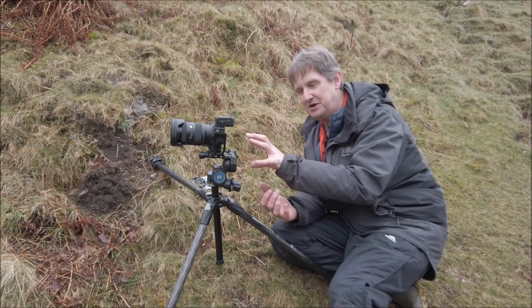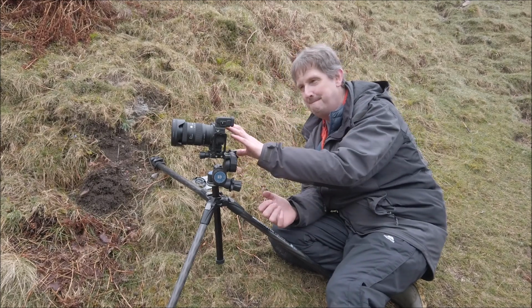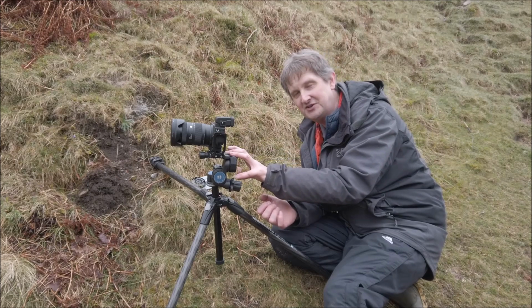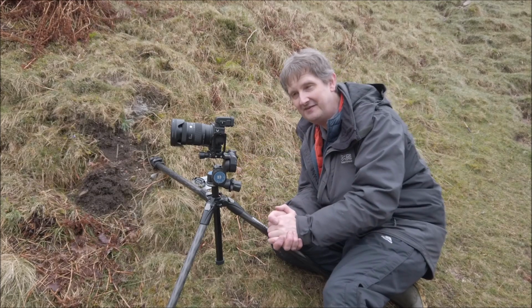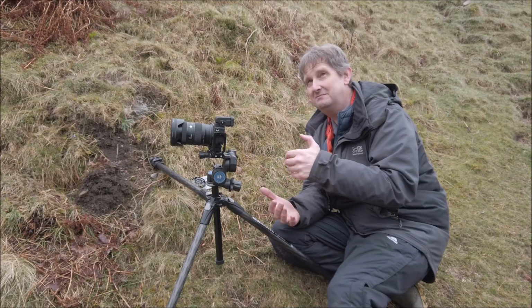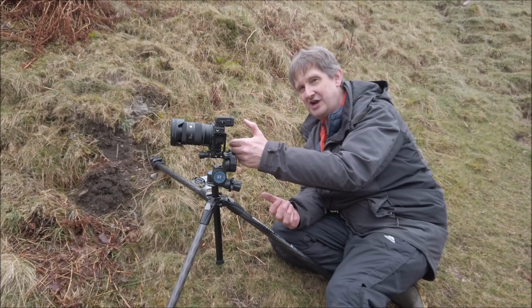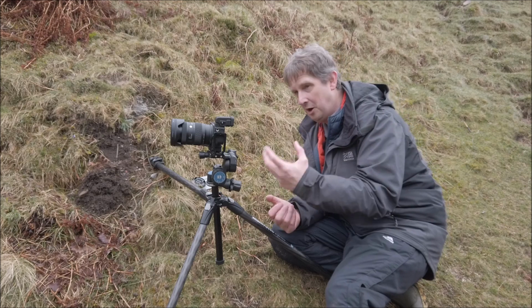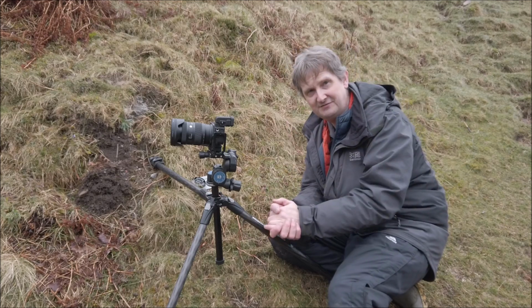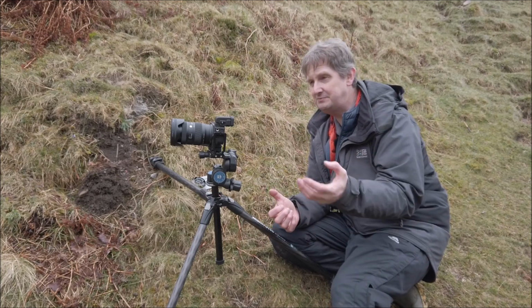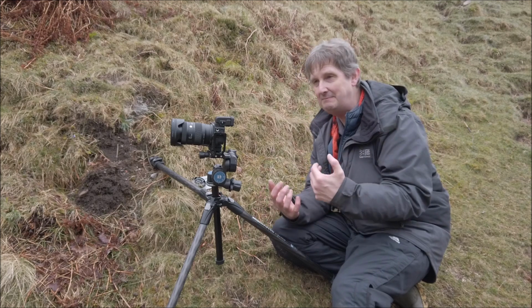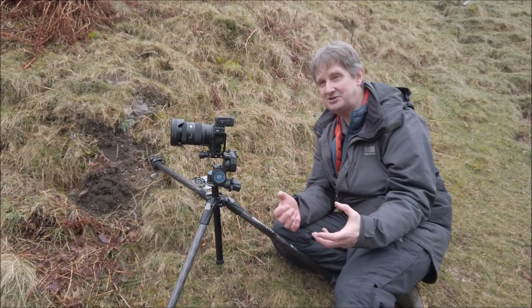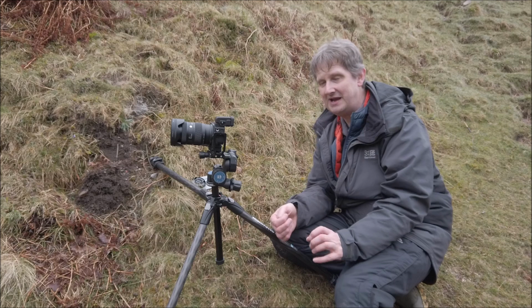Now, I personally don't like messing too much with the custom functions in any of the cameras that I've had, principally because half the time I will change it, then not use the camera for a few weeks, go back to it, forget that I've changed it, and then get frustrated with the fact that I've changed it and try and remember what on earth it is that I've done to actually get around the problem in the first place.